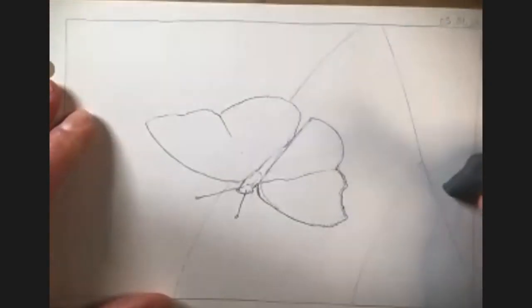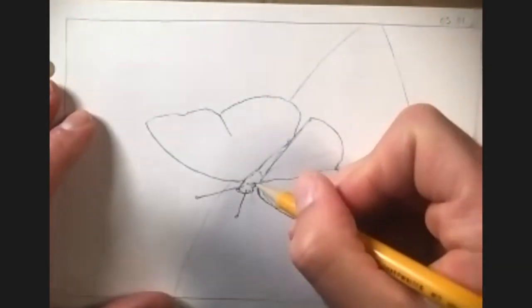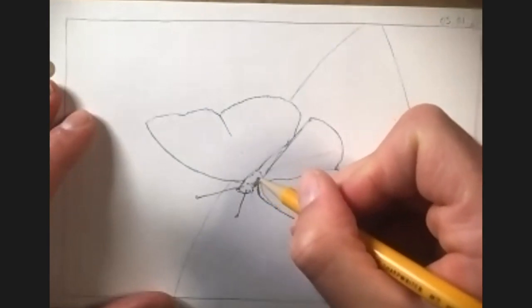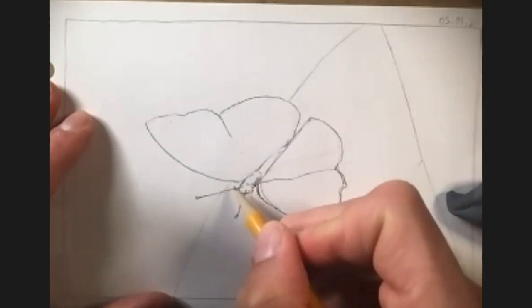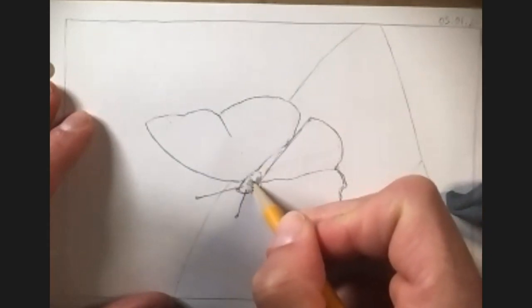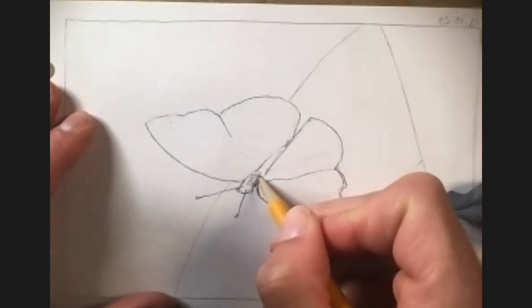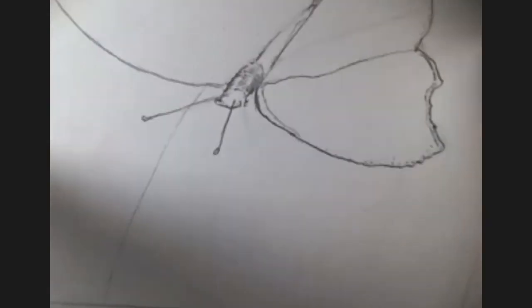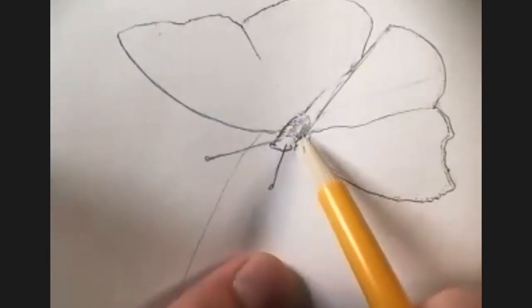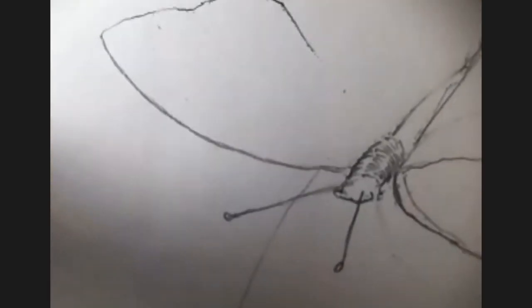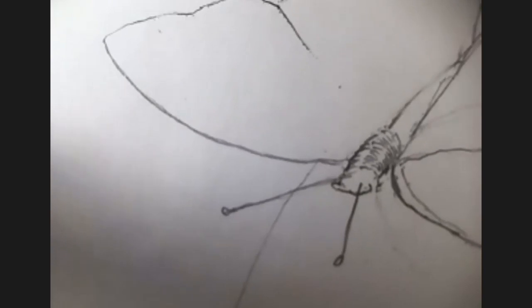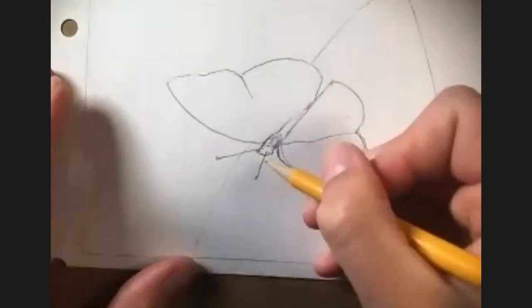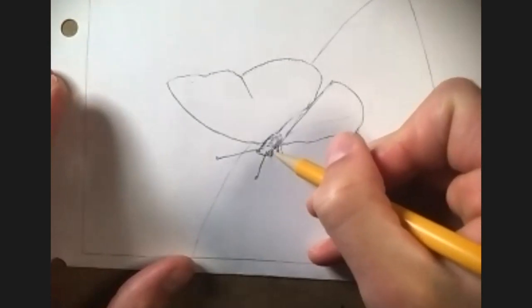Now for the body, we're going to look and see how it's rounded. So I'm going to make little marks like this around the body, following the contour of the body, just like this. Okay. See how it's following the roundness of the body? I'll try to get that as close to the camera as possible. That's going to help me out when I'm trying to convince the person looking at this that it's a round butterfly.